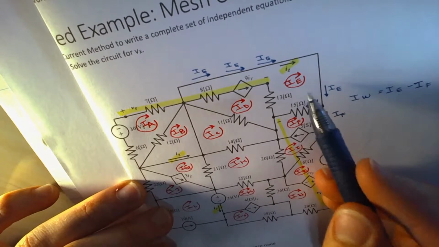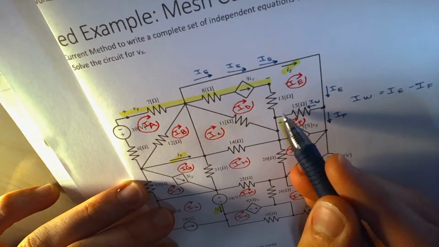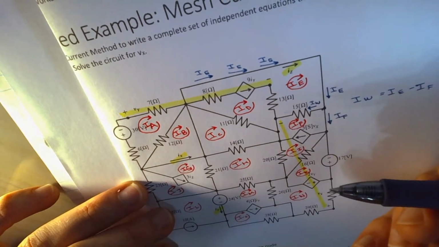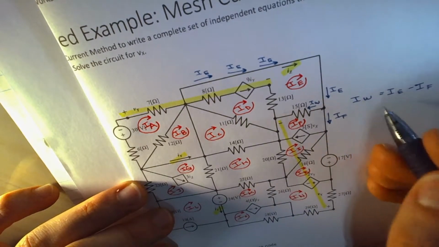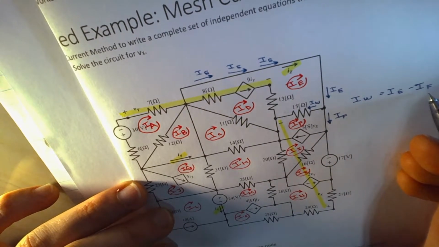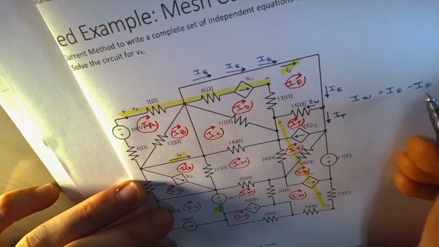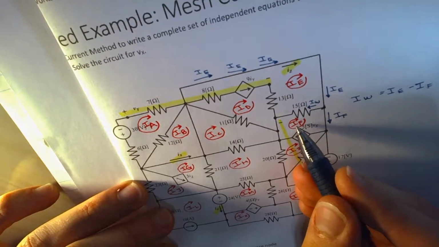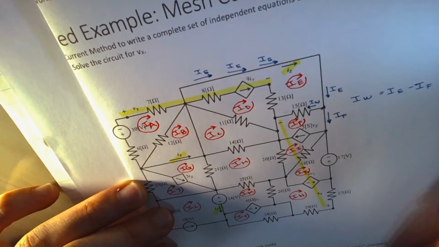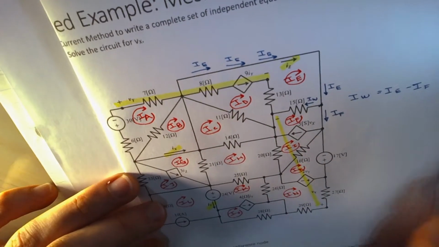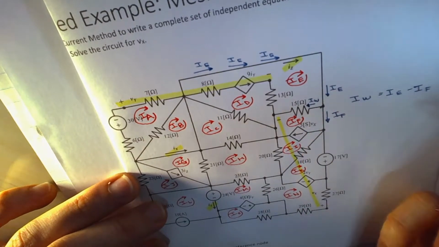So if we were to draw IE on this resistor, we would draw it in the same relative direction as IW. So we're going to say that IW equals IE minus IF. Minus IF because IF is going in the opposite relative direction as IW. Now, take a minute to look at that, and then we're going to do some examples.